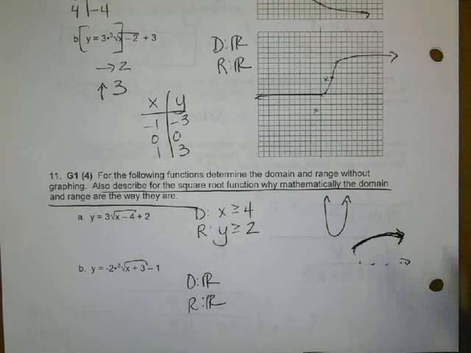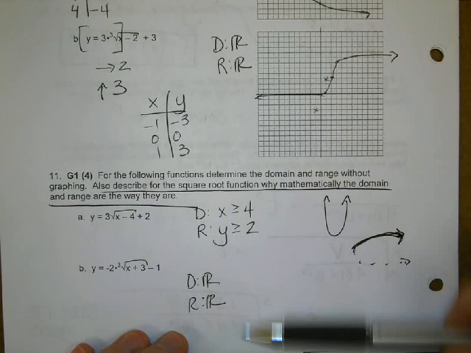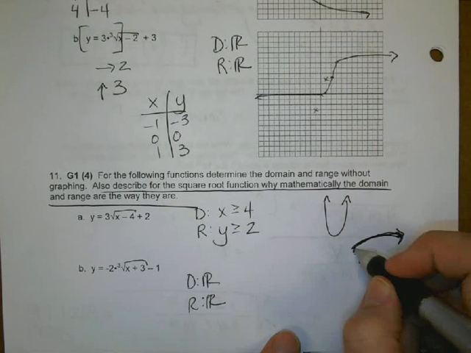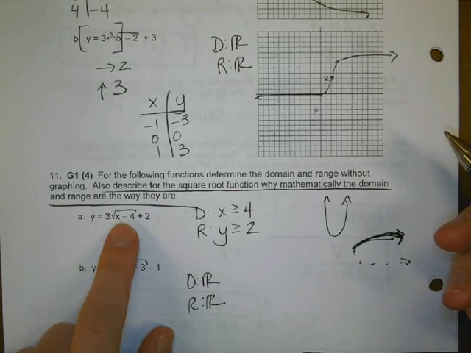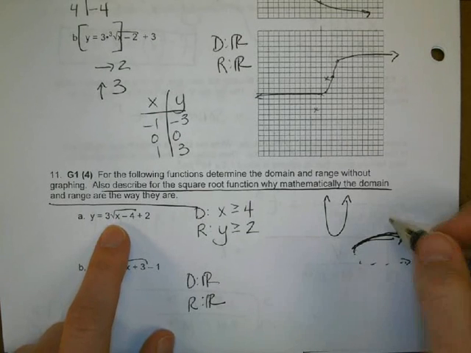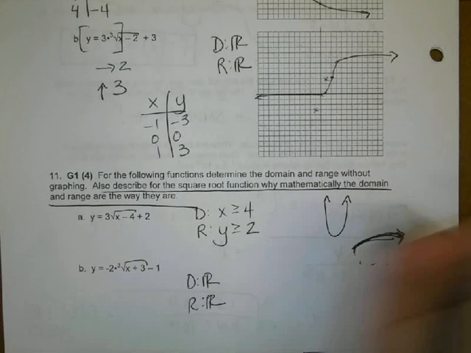And because we only have one branch of it there, your x's are going to be affected, so you're not going to have some x's represented, and you're not going to have some y's represented. So your domain, mathematically, would have to be x greater than something, and your range also y greater than something. Also, you can't take the square root of a negative number and be able to plot it. So that's the other reason why domain and range for a square root function, neither of them are all reals.